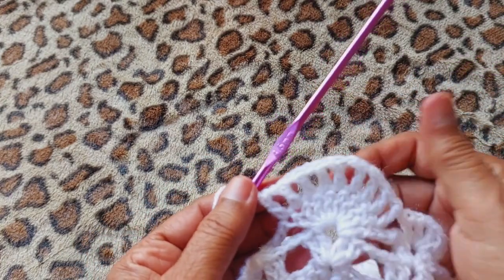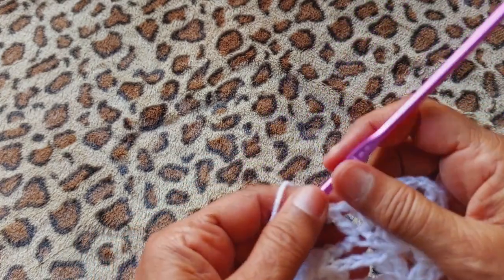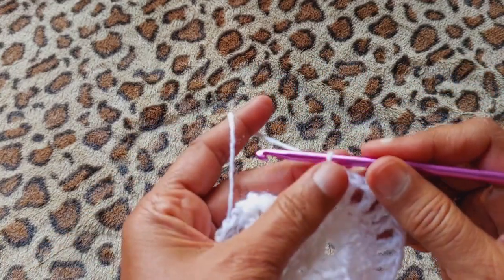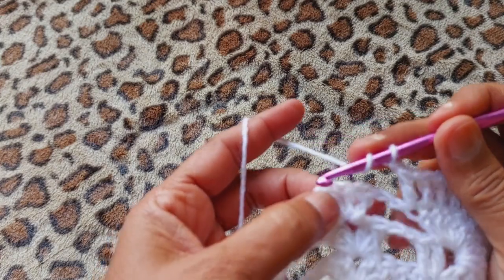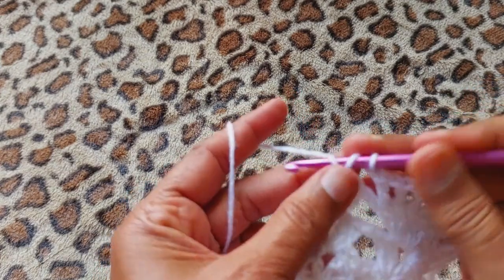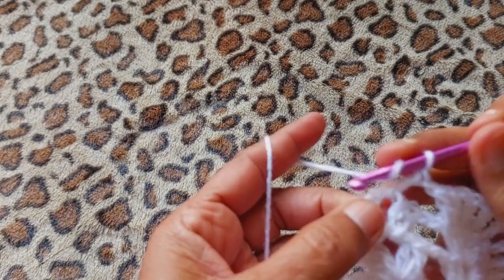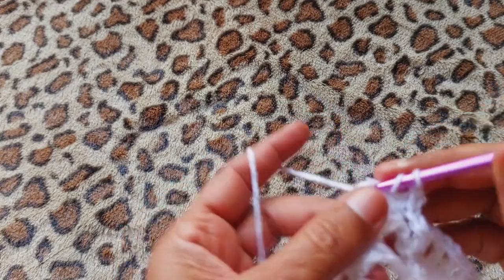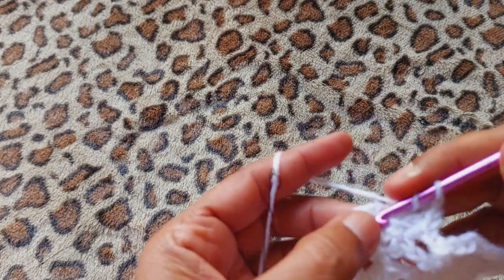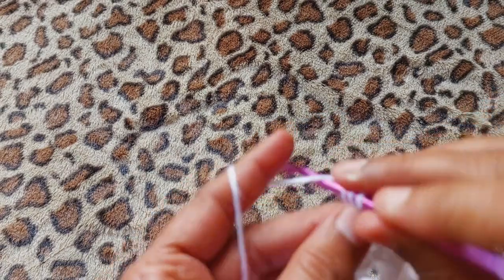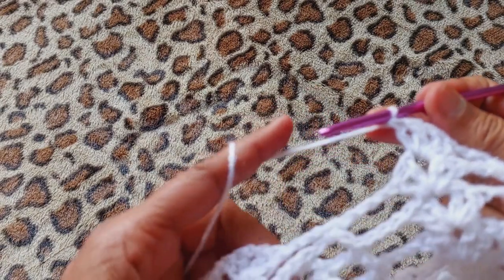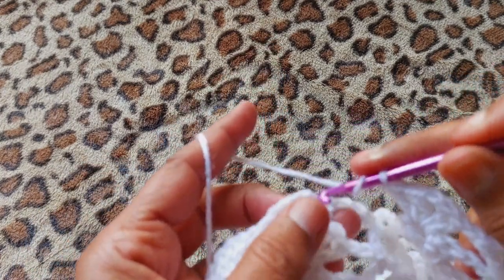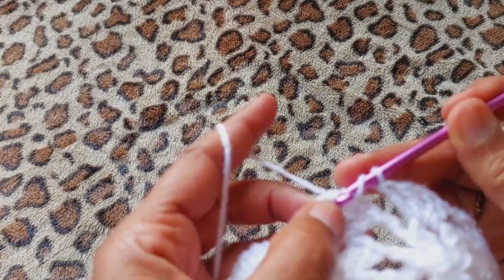See this. After last DC is done, chain 1, directly go into cluster V stitch. So cluster V stitch on cluster V stitch, 2 DC, 1 chain and 2 DC in the same space. Now we have closed the pineapple. We are directly going into next cluster V stitch.